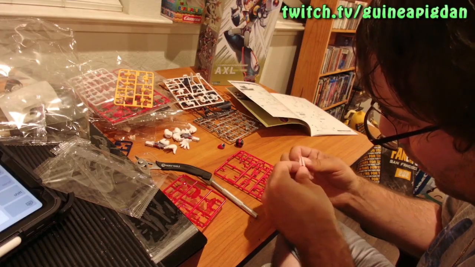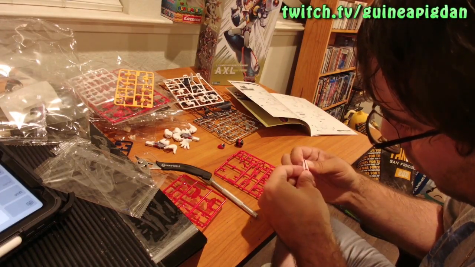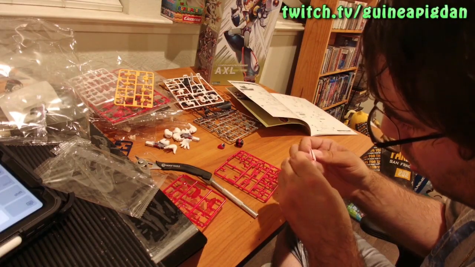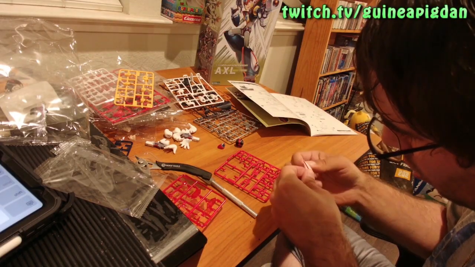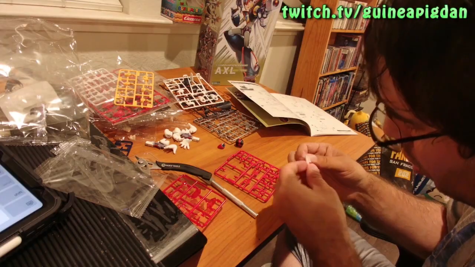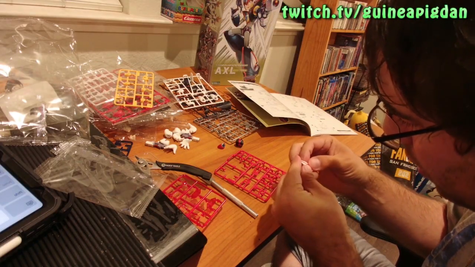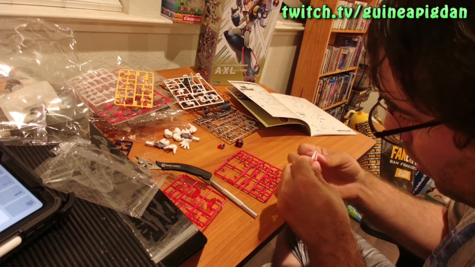Yeah, I really, really hate putting in these little jewel parts. Have to spin it around a bit, wiggle it in.